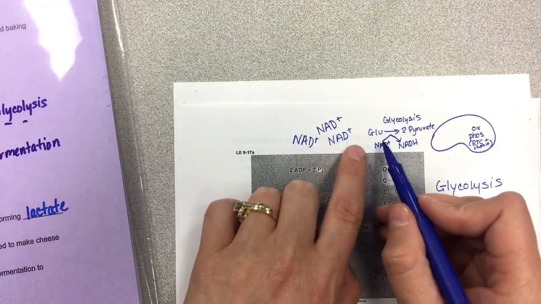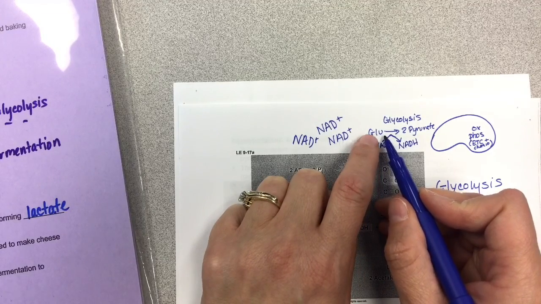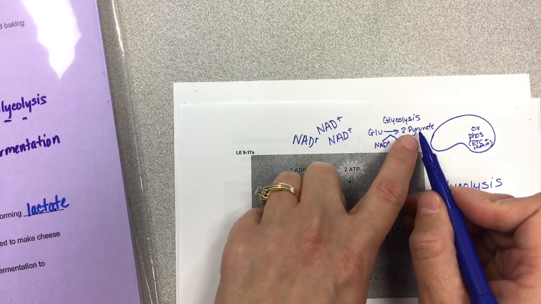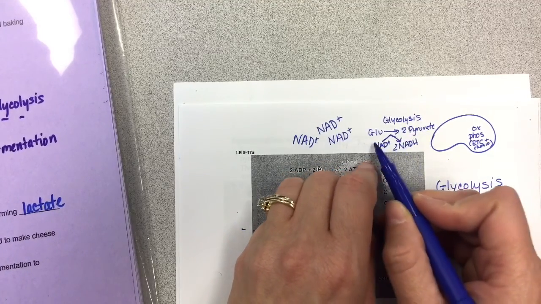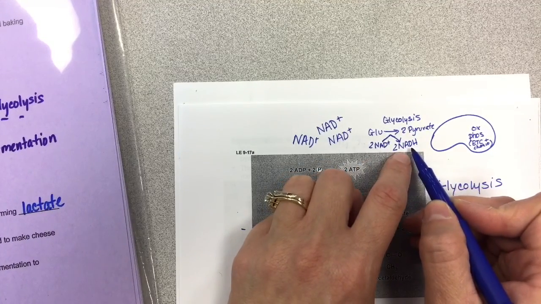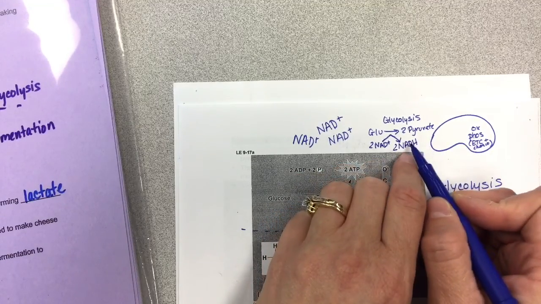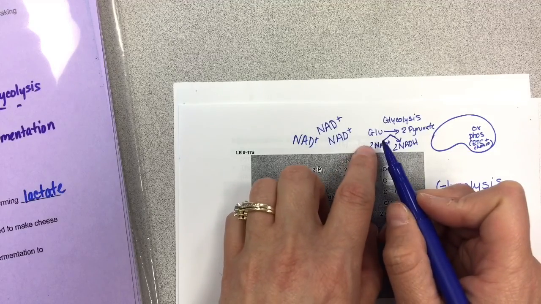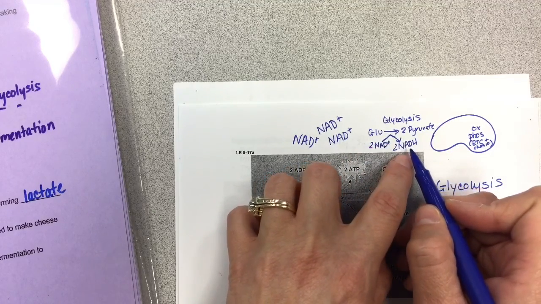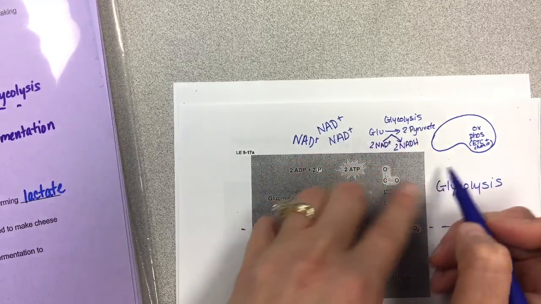Normally, if there's oxygen present, glucose is broken down into 2 pyruvate, making 2 NADHs, and those usually take the electrons to the electron transport chain. When NADH drops them off, it becomes NAD plus again, and can come over here and get more electrons and become NADH, drop them off at the electron transport chain, become NAD plus, and so on and so forth.